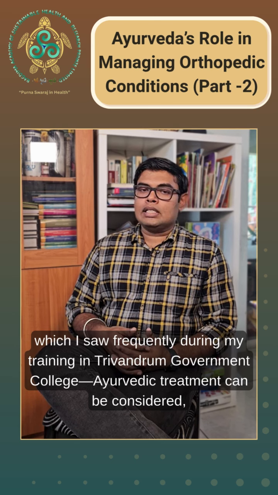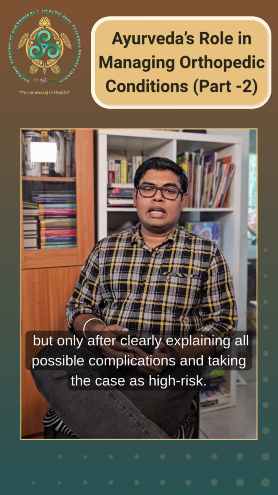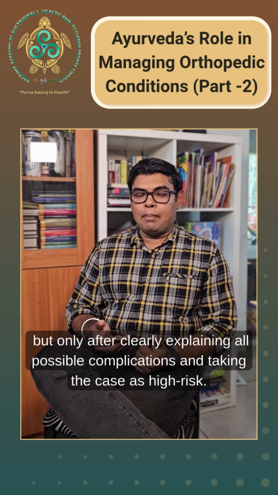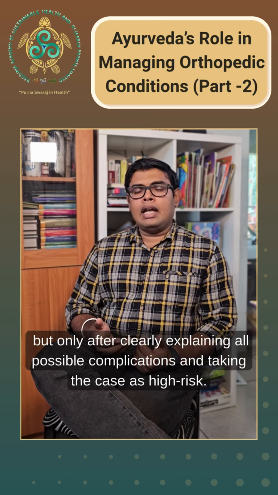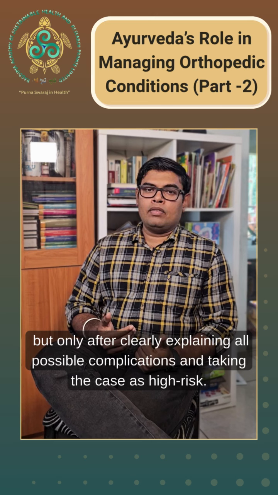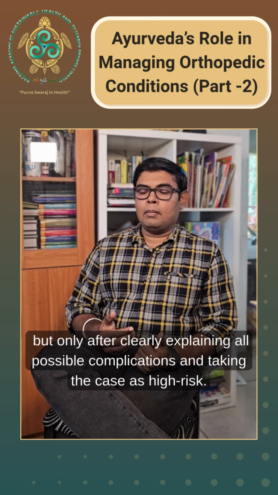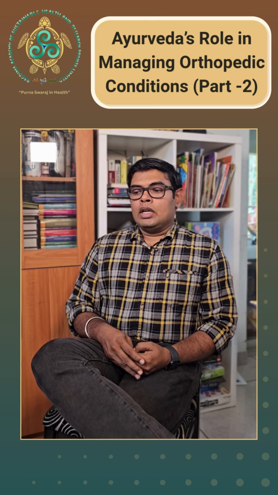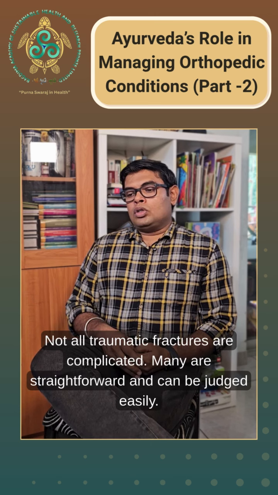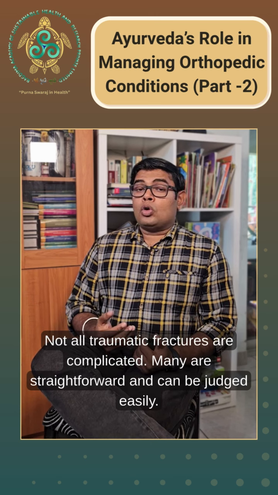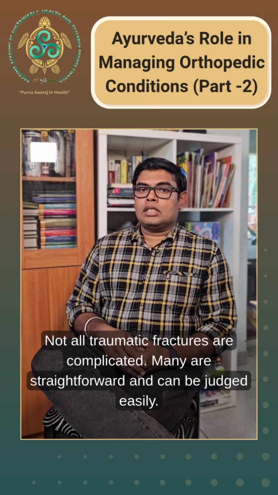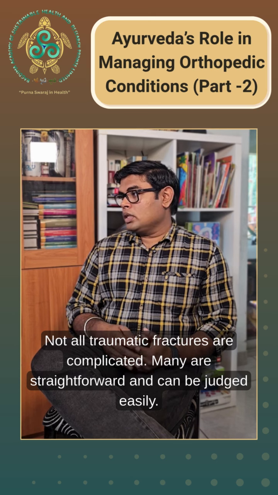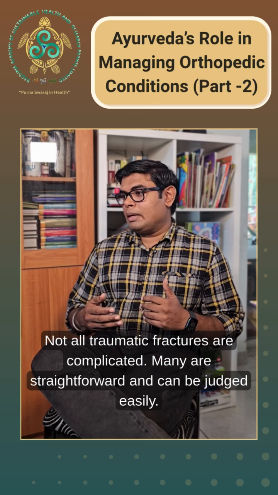And in such cases, yes, you can manage by stating all the complications that might happen to the patient and take the case as a high-risk case. We have to weigh the high-risk part in that. Now, trauma as said, but not all traumas or fractures are of complication, so it's easier, we can judge on that part.